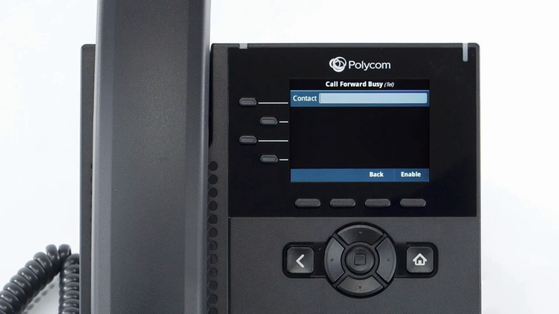Busy Forward will forward any calls you reject to the number you entered. By default, rejected calls from your device will automatically forward the caller to your voicemail.